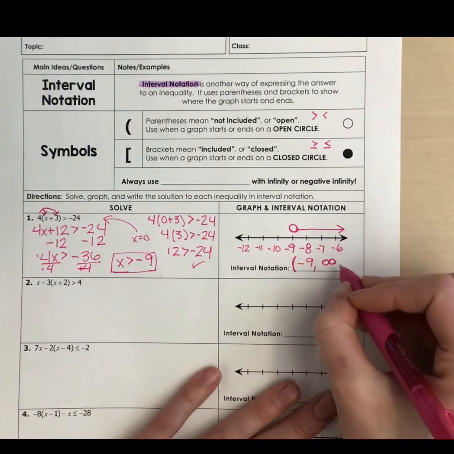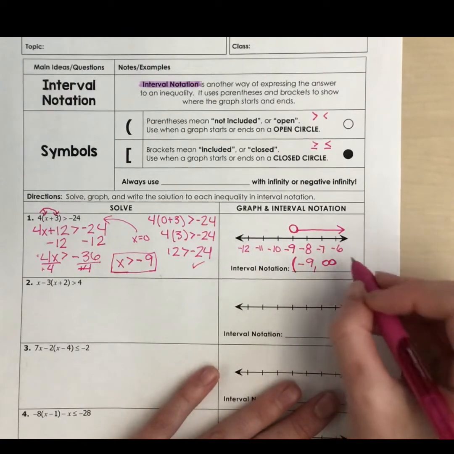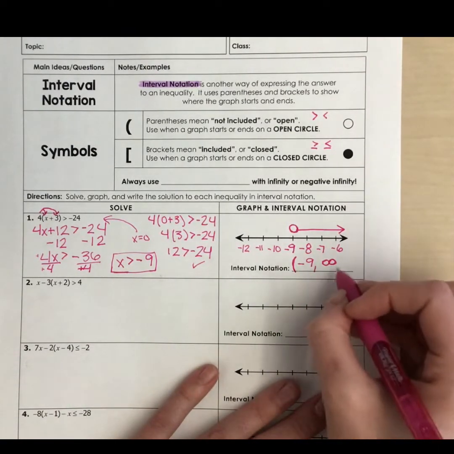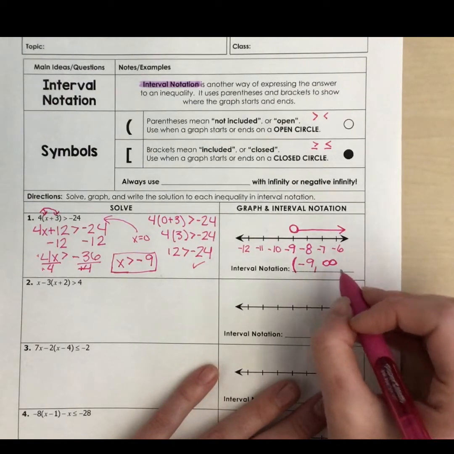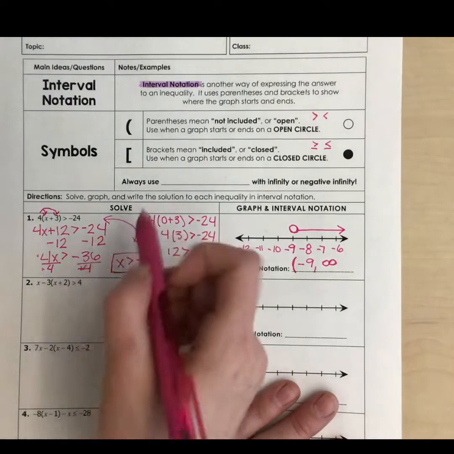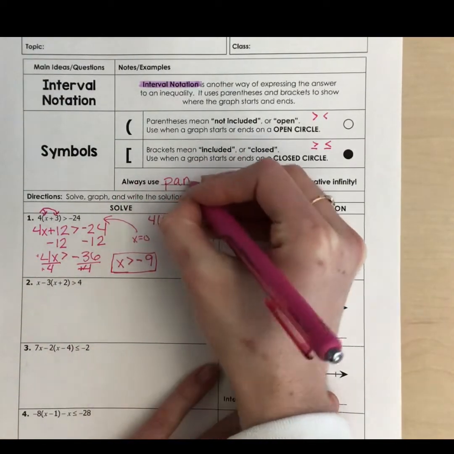But infinity is a little bit tricky. Because infinity is not a specific number, it just tells us the direction something is going, we can't necessarily say that infinity is included or not included. So whenever we see infinity, we are always going to use a parenthesis.